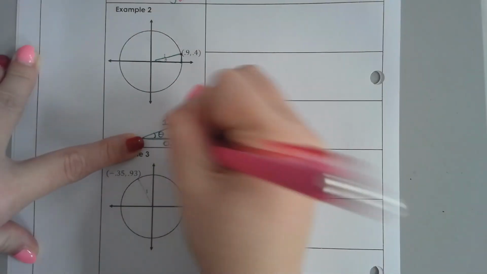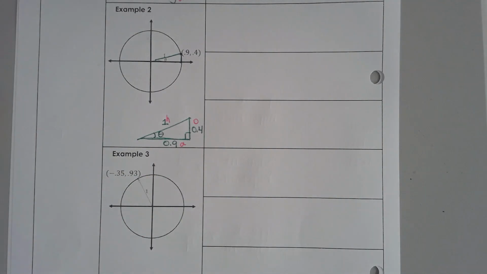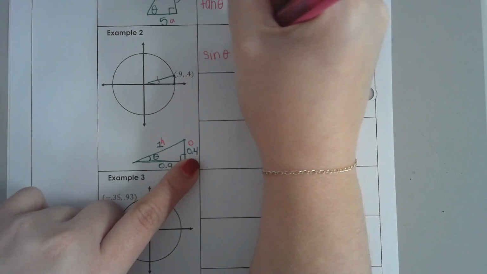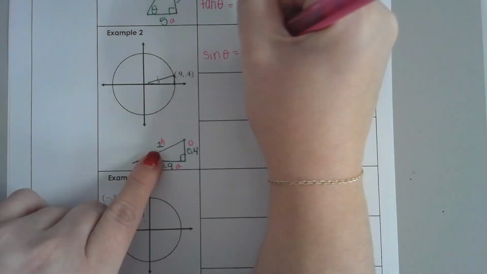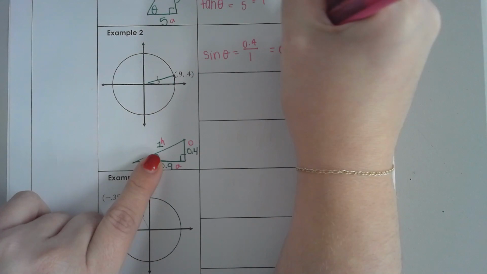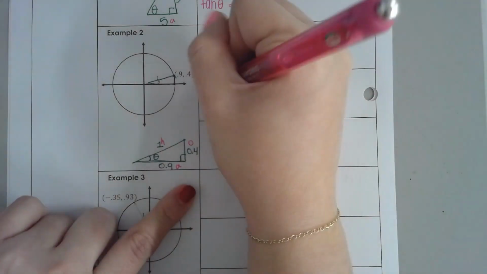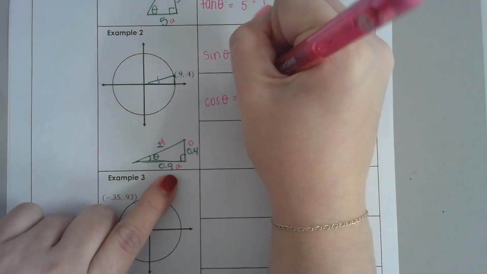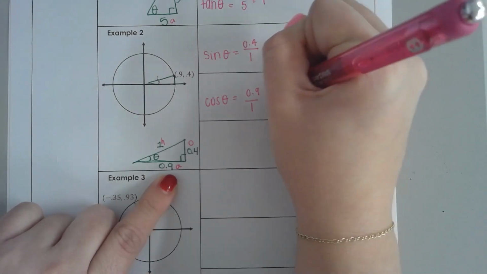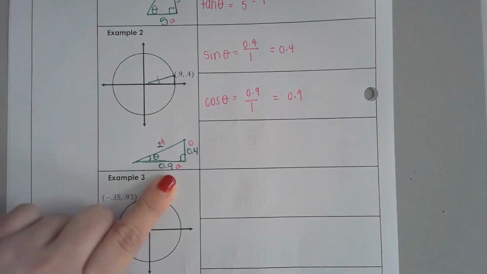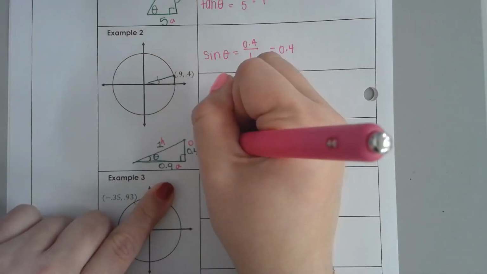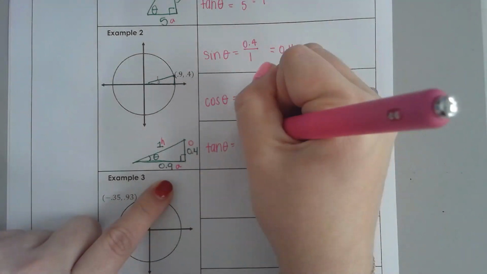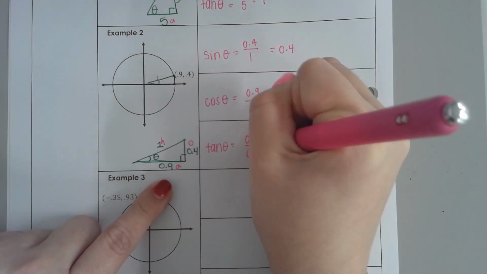And that leaves the other one to be adjacent. And so sine would be 0.4 over 1. Cosine is A over H, so 0.9 over 1, which happens to be 0.9. And tangent of theta is O over A, 0.4 over 0.9.